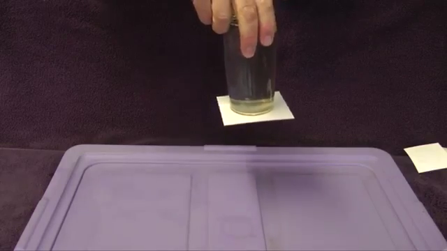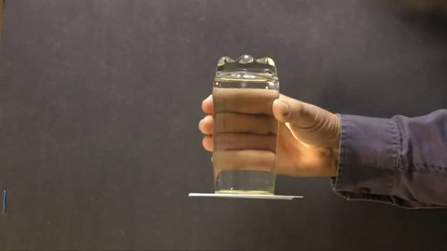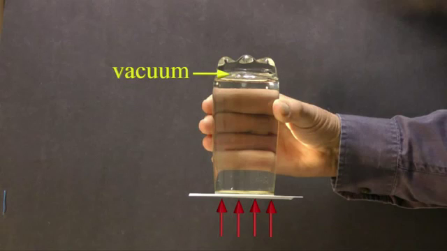Here's the explanation. The card provides a rigid membrane between the water and the air in the room. Air pressure pushes up on the card. Air pressure is not pushing down on the water because there is a vacuum at the top of the water. Air pressure is pushing on the outside of the glass, but this does not affect the water. The only downward force from the water is its weight. The upward force of air pressure easily supports the weight of the water.